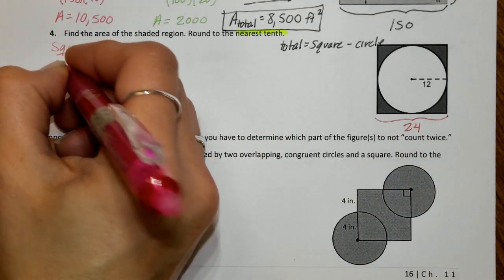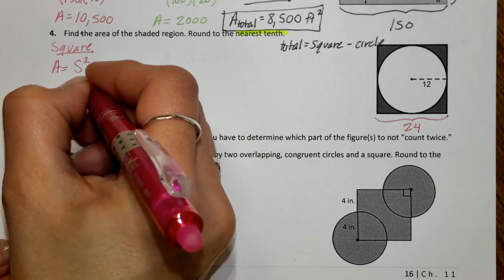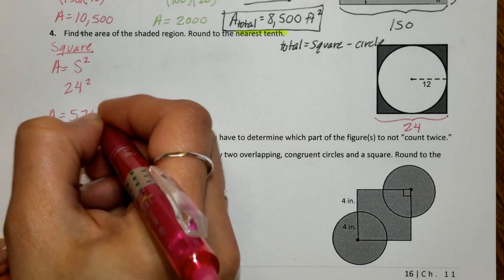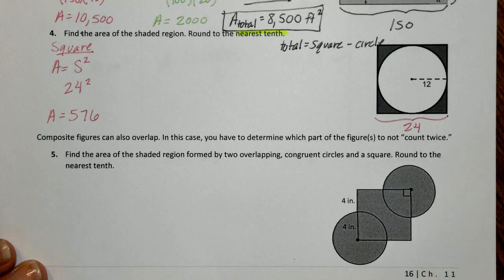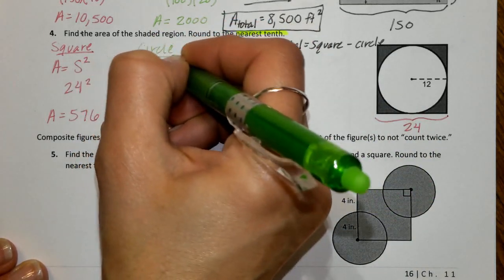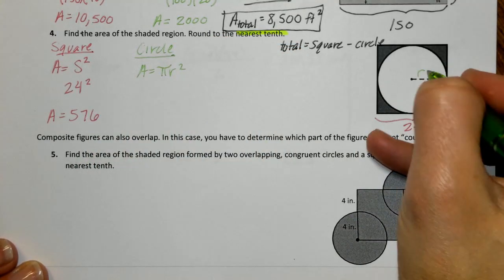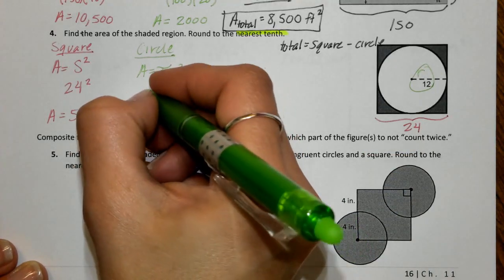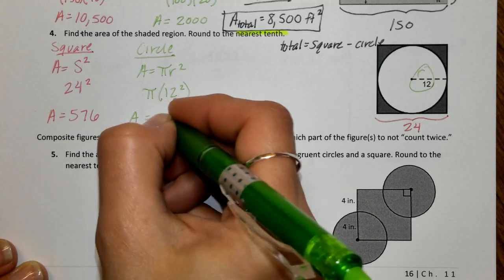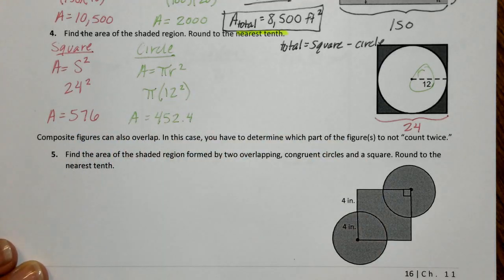And again, with area of square, I like to use s squared. We just take that side length of 24 and square it. The square's area will be 576. For the circle, just pi r squared. That's an entire circle, and we already established that the radius is going to be 12. So we have pi times 12 squared. This area will end up to the nearest tenth, 452.4.